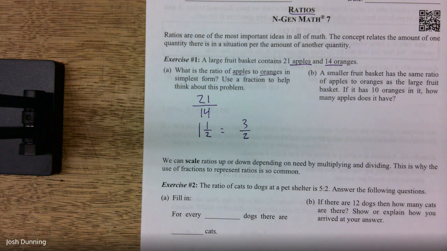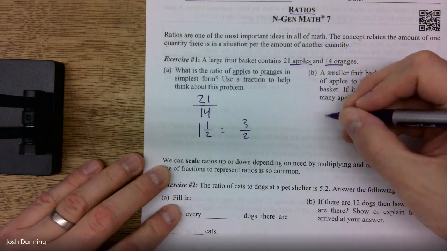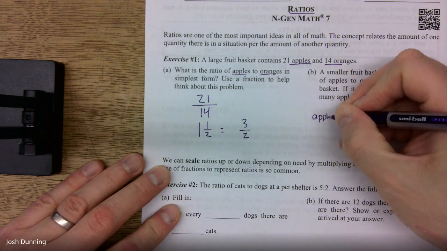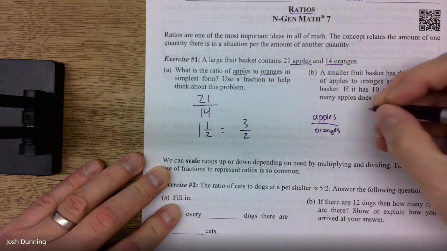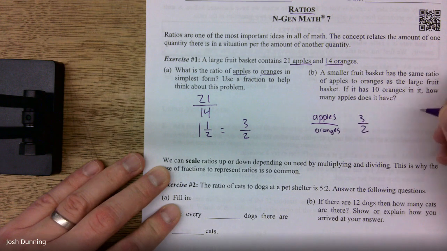a smaller fruit basket, B, has the same ratio of apples to oranges as the large fruit basket. Meaning the amounts compare the same. If it has 10 oranges in it, how many apples does it have? So we have a ratio of apples over oranges, and that's 3 to 2.